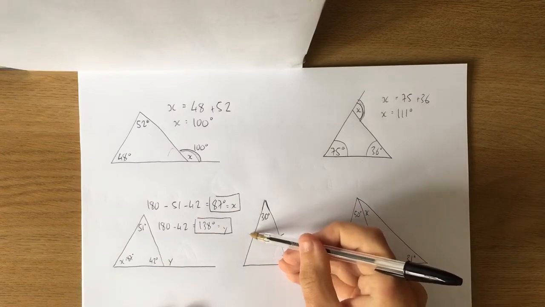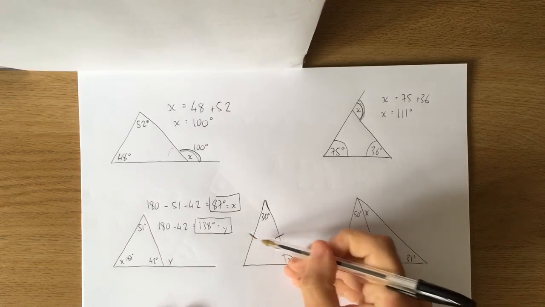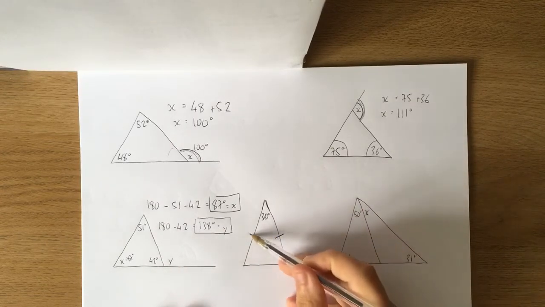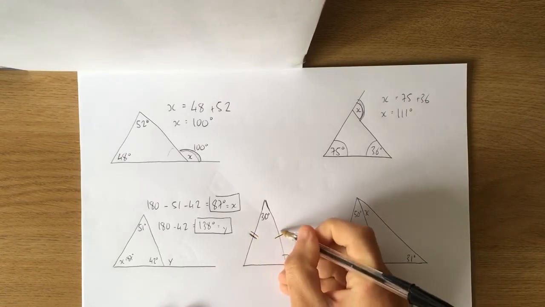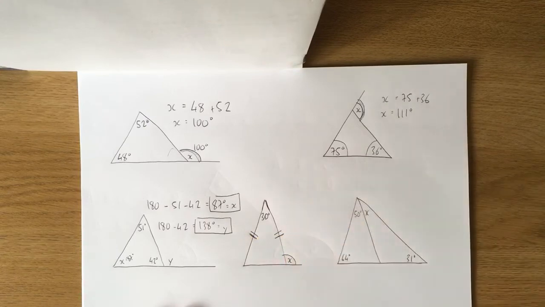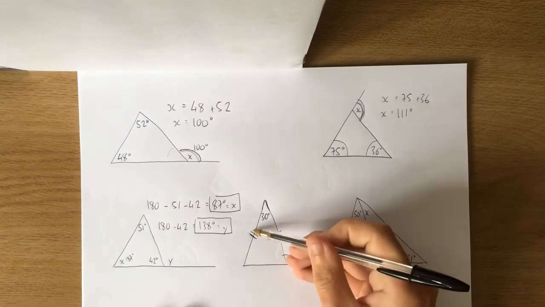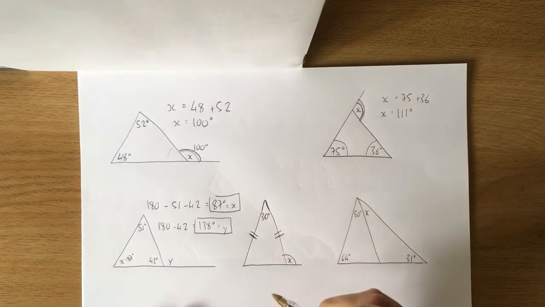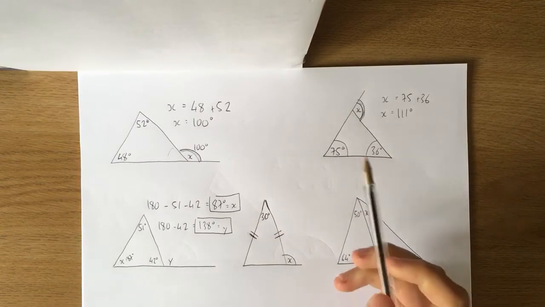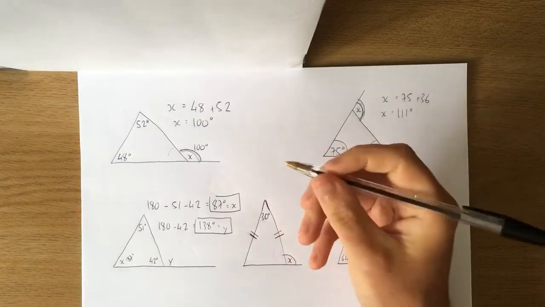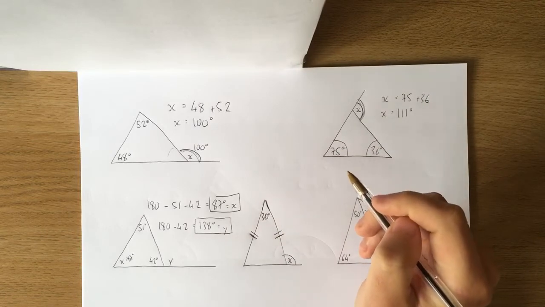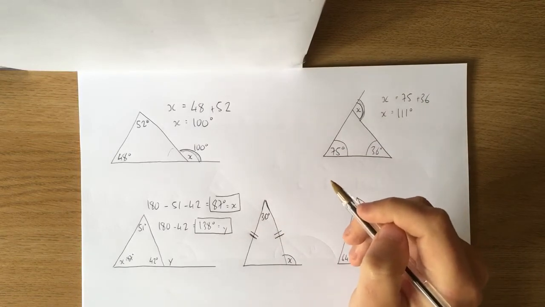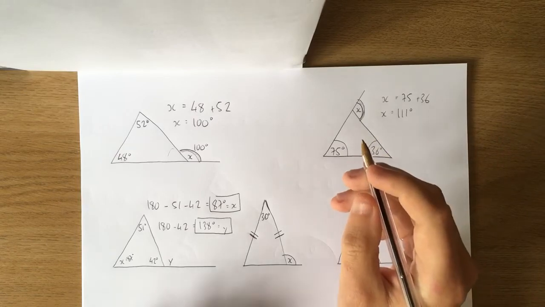Well, if 2 of the sides in the triangle are marked like this, just a single line on both of them, or sometimes a double line on both of them, but they've got the same marking, that means these 2 sides are equal. Okay, so a triangle with 2 sides equal is an isosceles triangle. What do we know about that? 2 sides are equal, but also 2 angles are equal.